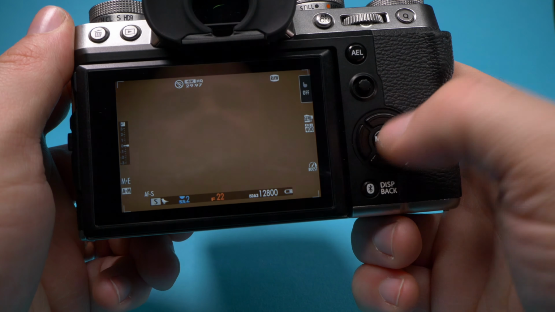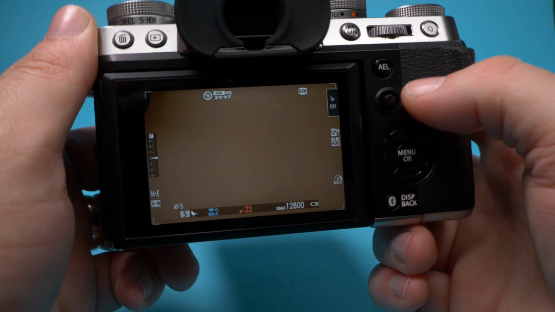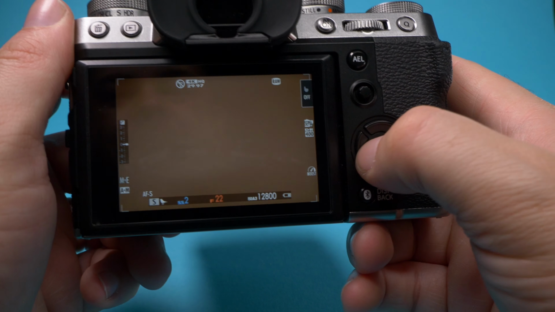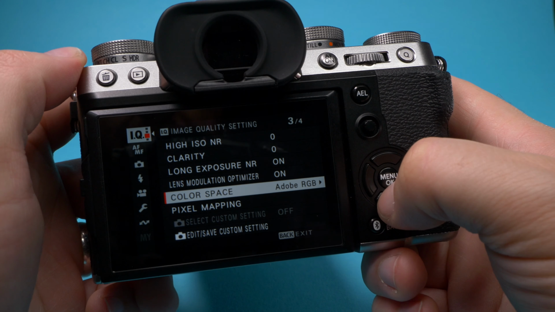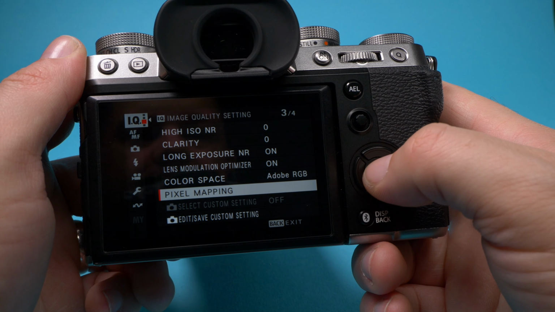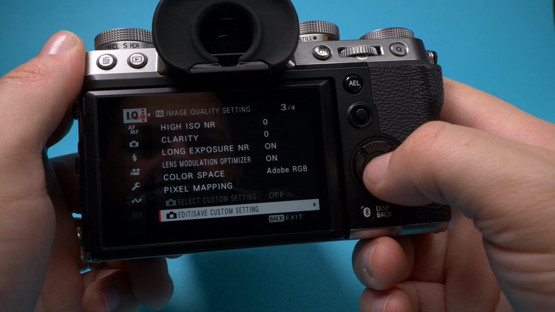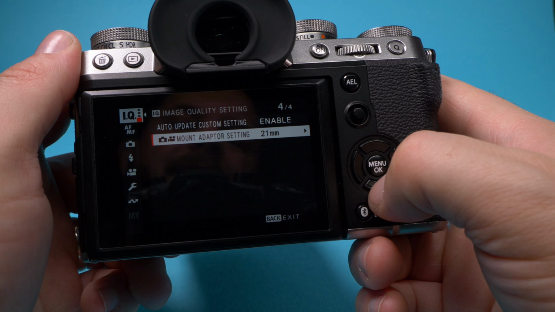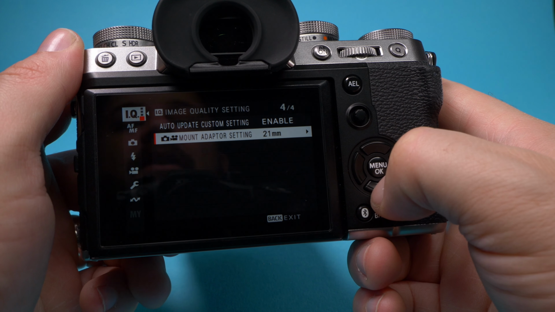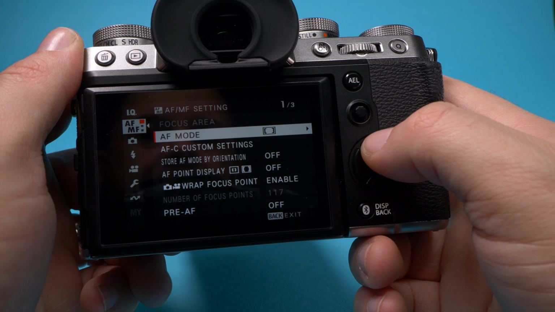If you're using a standard picture profile, it'll automatically be a Rec 709. If that makes any sense to you. Okay, so let's continue where we left off. We've got pixel mapping. You can edit and save custom settings, the updates, and that brings us out of image quality. Let's move on to the autofocus and see what's there.